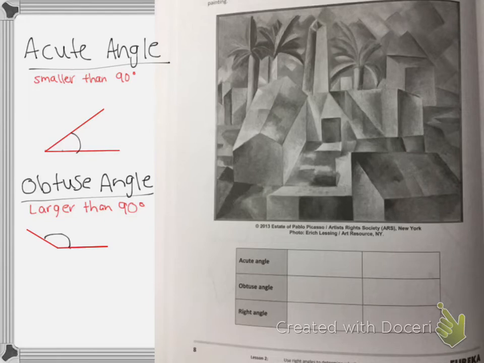And then our last one would be a right angle. Right angles are perfectly symmetrical, meaning that they are exactly 90. There's no debating this. They're exactly 90 degrees. Okay, so that's what we're working with today. We have acute angles, obtuse angles, and right angles. So smaller than 90, larger than 90, and exactly 90.